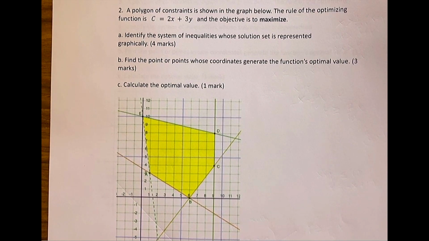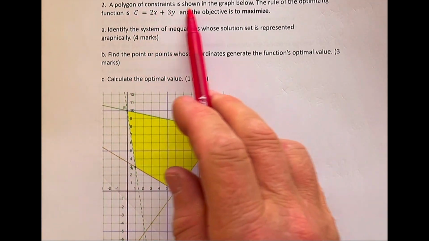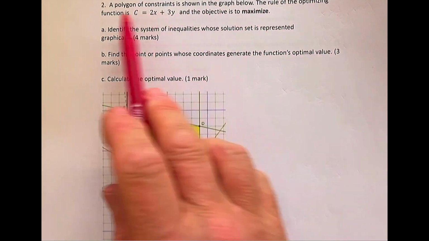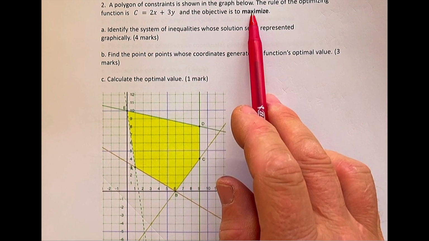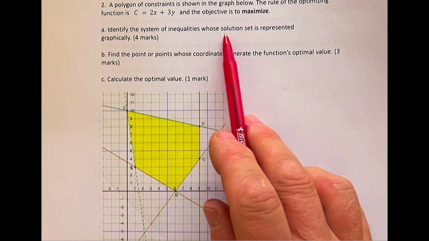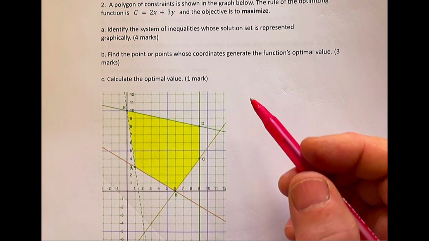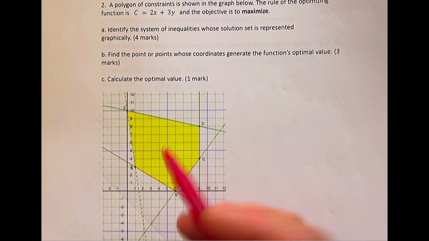For question number 2, a polygon of constraints is shown in the graph below. The rule of the optimizing function is C equals 2x plus 3y, and the objective is to maximize. Identify the systems of inequalities whose solution sets are represented graphically. I'm going to start with AB. I'm just going to do it alphabetical.